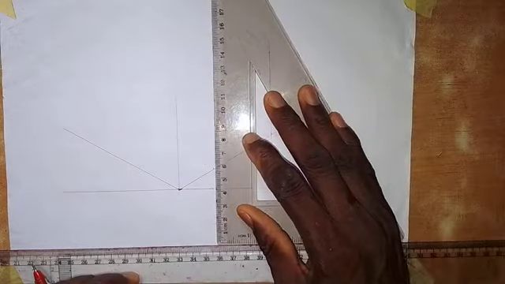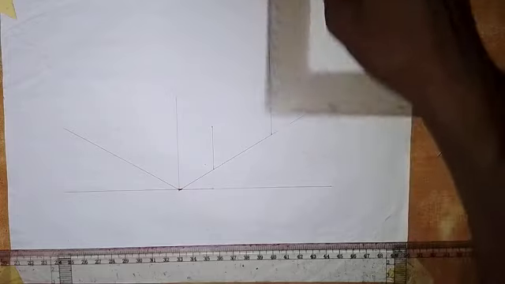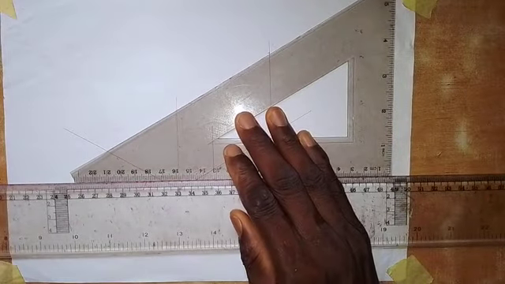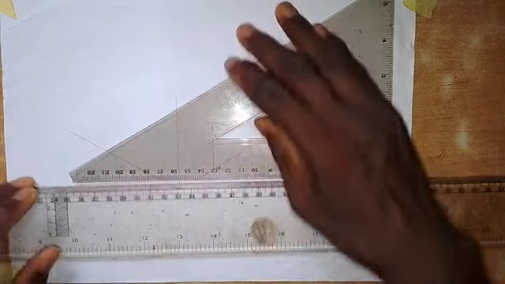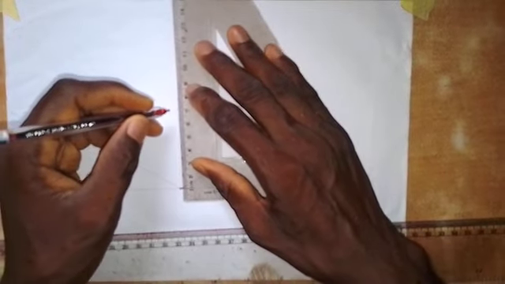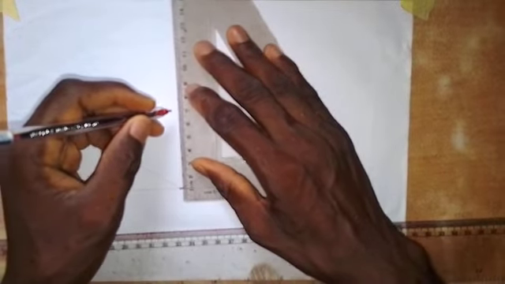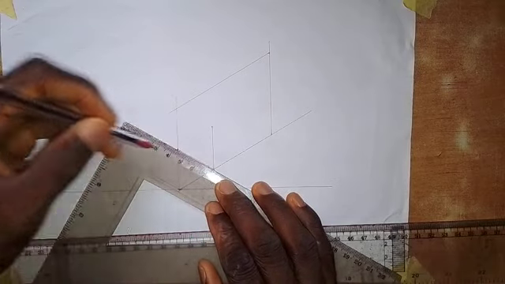So I've taken 60 here. Let me transfer that 60 to this side. We transfer 60 from here to here like this. Then from this point I will take 30 millimeters down. So this is 30 millimeters here. And then on this line I will take 30 millimeters. That 30 millimeters, that's what I need, so I don't need to draw that. So I'm going to join this point together.